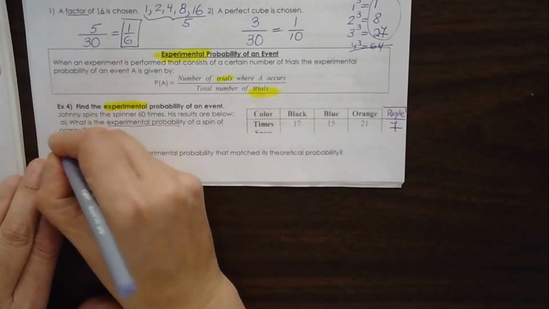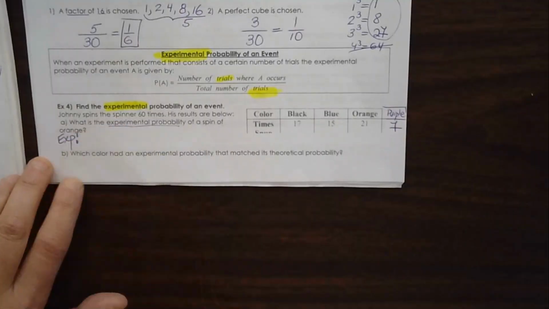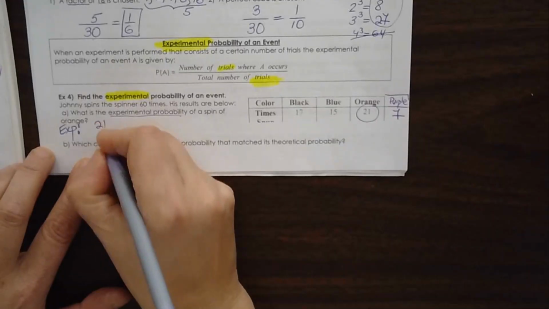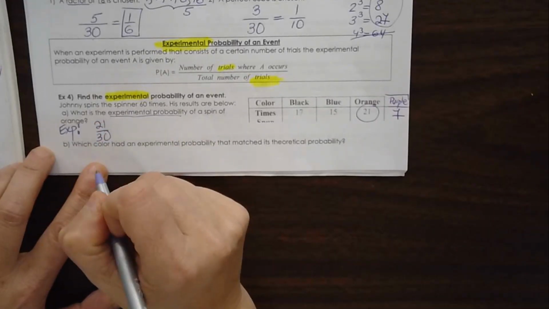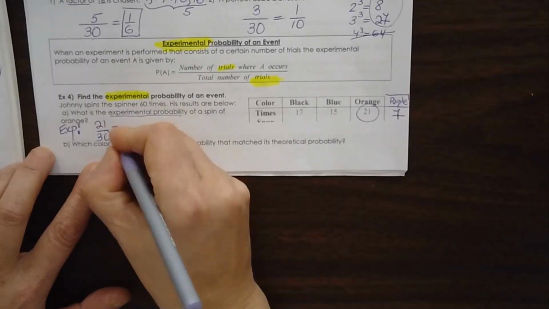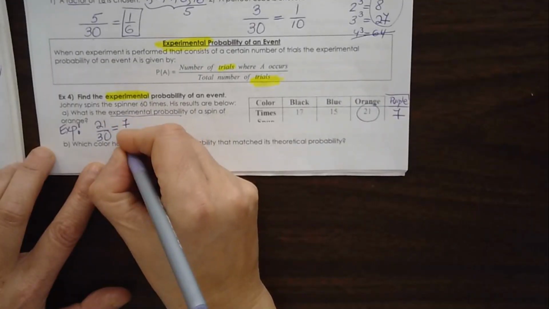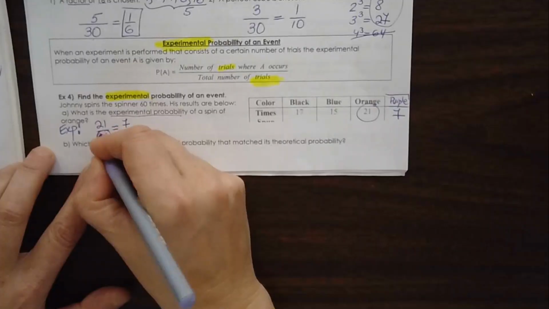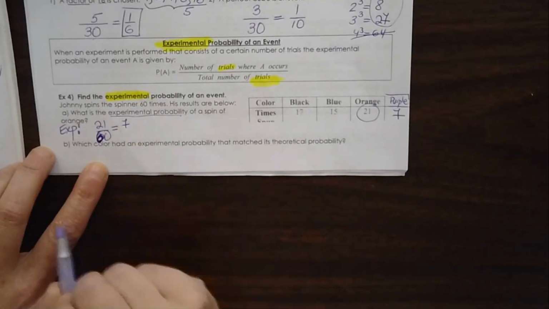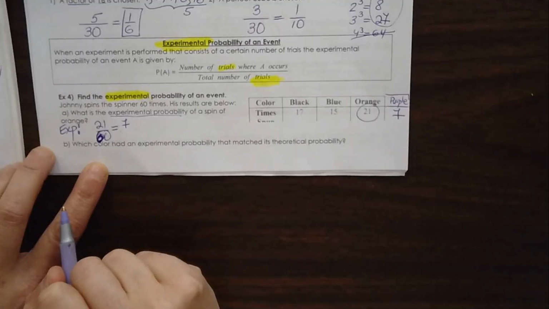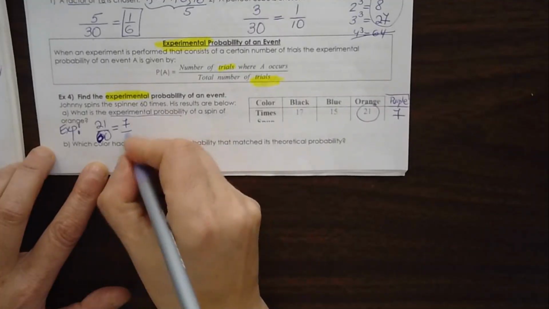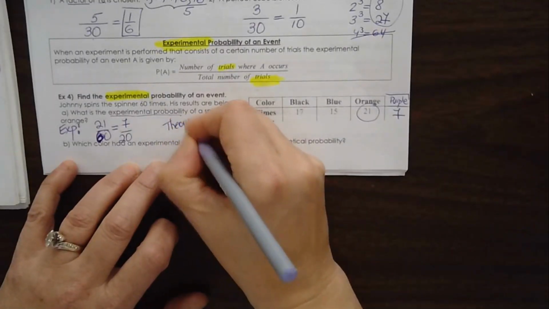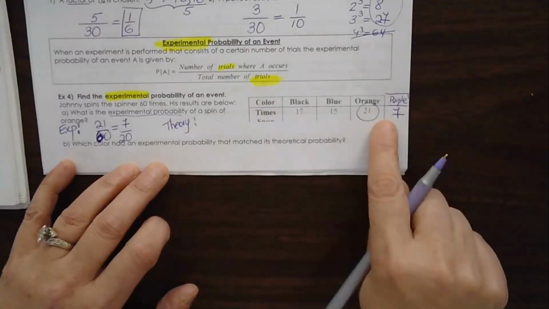So I'm doing the experimental one first. It lands on orange how many times? 21 over 30. Can we simplify this by 3? So that would be 7 out of, no, 60, sorry. Out of 60. 21 out of 60, that's the total. So if we divide by 3, that will be 7 over 20. So now let's do the theory. That's the experimental one, based on this chart.